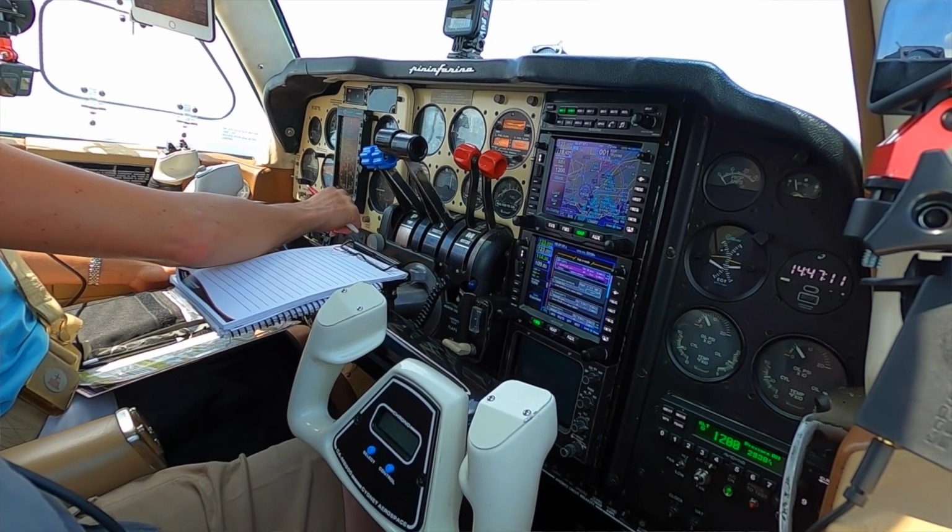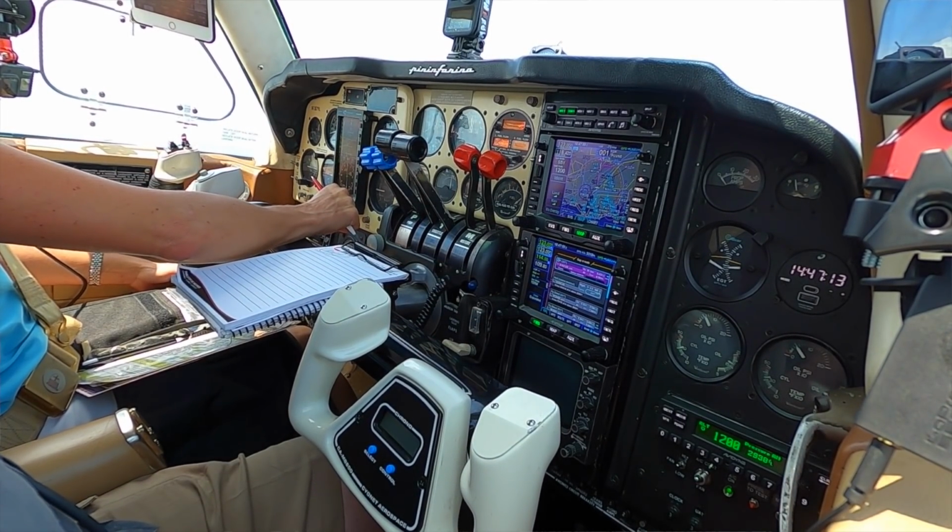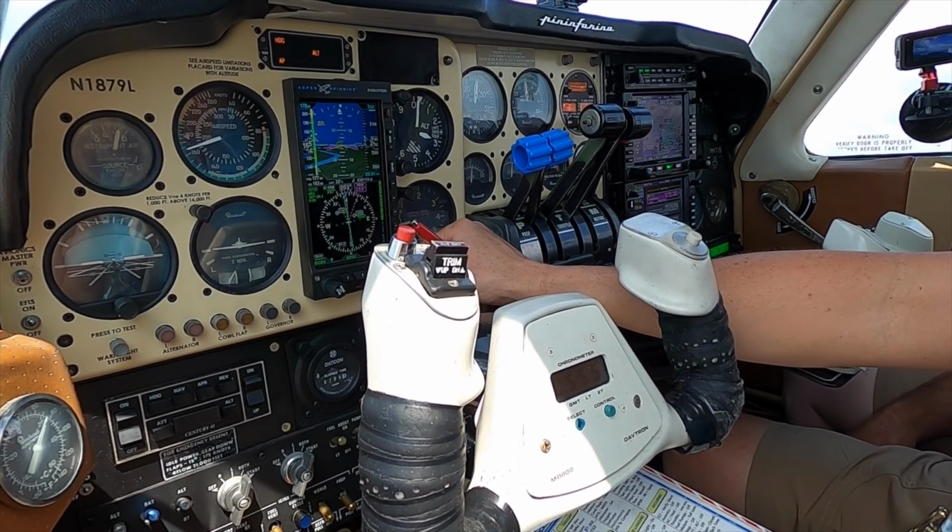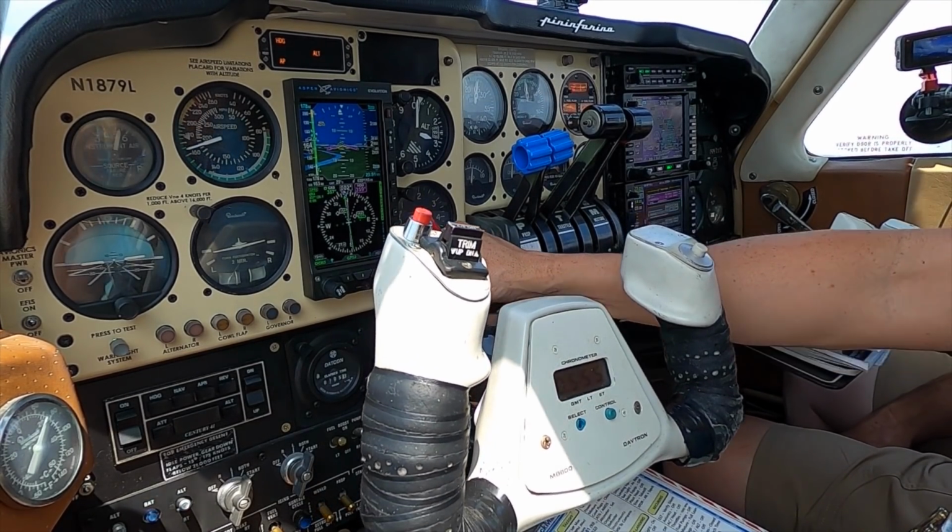No, right now, unless anybody objects, it'll be a circle for runway 1, and we are 5 miles out to the west. If everybody objects, yeah, he's pretty good.